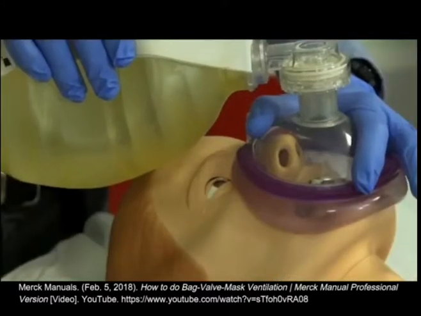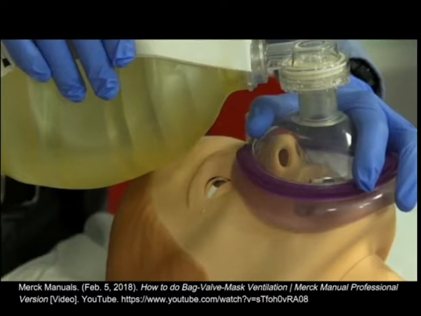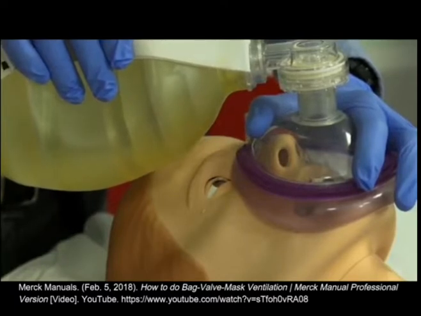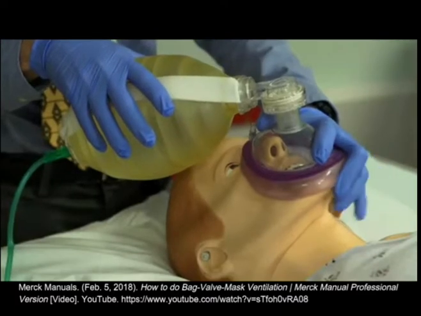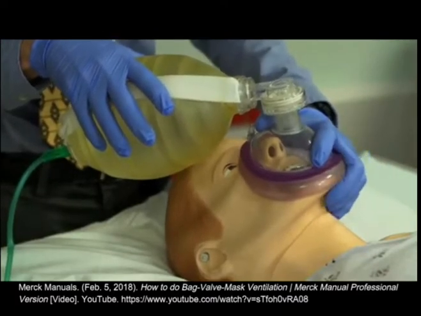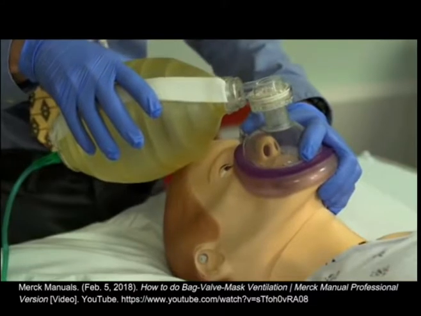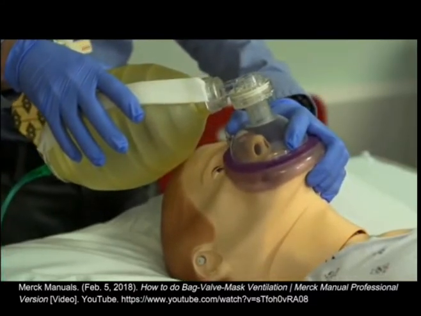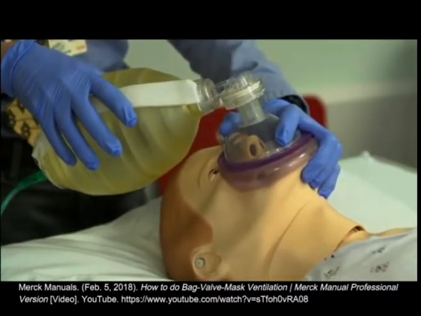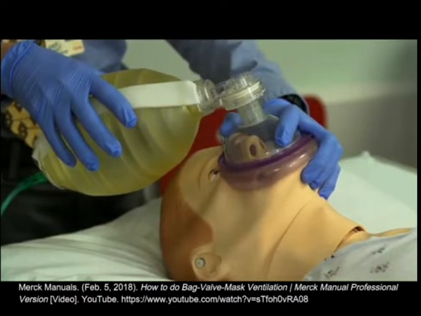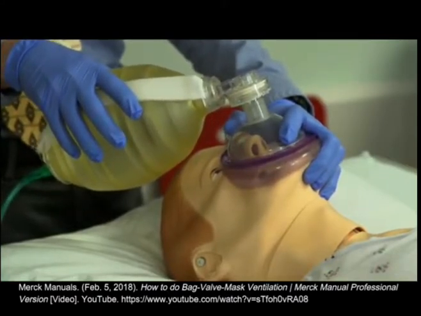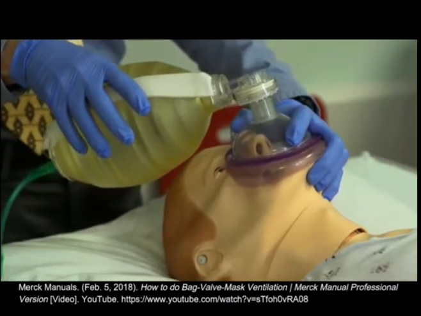Make sure you do not place your hands or the mask on the patient's eyes. Doing so may damage the eyes or cause a vagal reaction. Place your middle, ring, and little fingers under the patient's mandible and pull it upwards into the mask. This maneuver is similar to that of the head tilt chin lift technique, and it further opens the airway. While these fingers maintain upward traction on the mandible, the thumb and index finger hold the mask tightly to the face and ensure a proper mask seal.